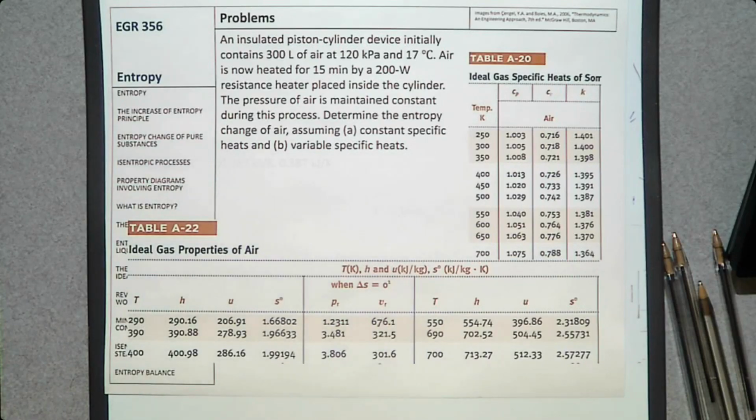To solve this problem, we need to know the initial temperature and the final temperature. So what is the initial temperature? 17 degrees Celsius. What is the final temperature? We do not know. So the first part of the solution should be finding the final temperature. There's no relevance to the entropy. So we just need to find the final temperature.